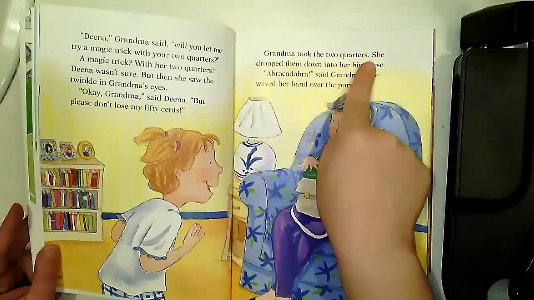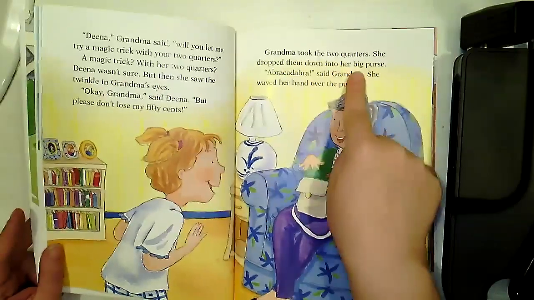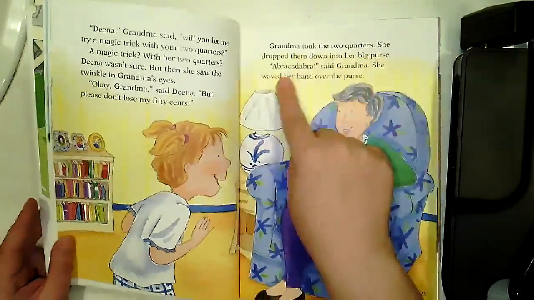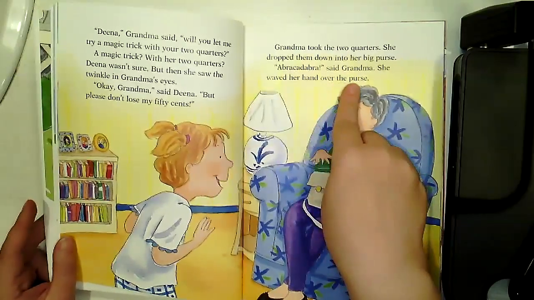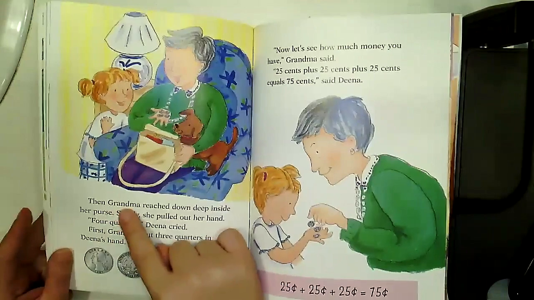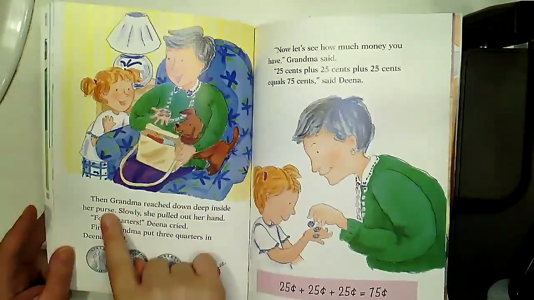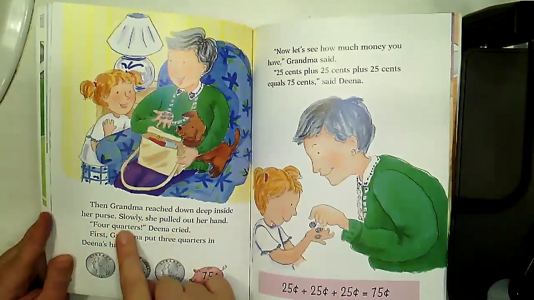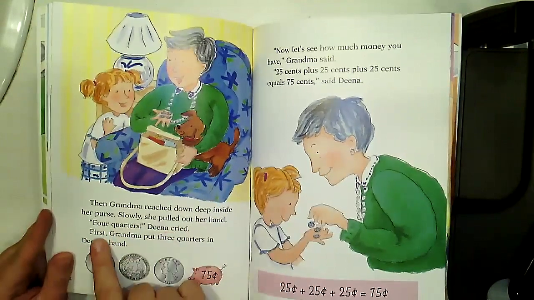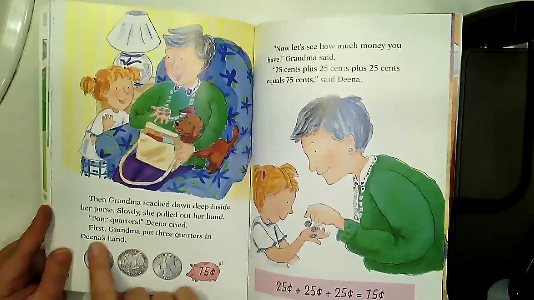Grandma took the 2 quarters. She dropped them down into her big purse. Abracadabra, said Grandma. She waved her hand over the purse. Then Grandma reached down deep inside her purse. Slowly she pulled out her hand. 4 quarters, Dina cried.